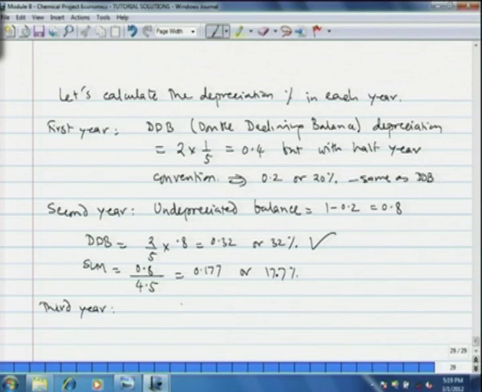Third year, the undepreciated balance from second year is 1 minus 0.32, 0.8 minus 0.32, or 1 minus 0.2 plus 0.32, that is equal to 0.48. Okay.